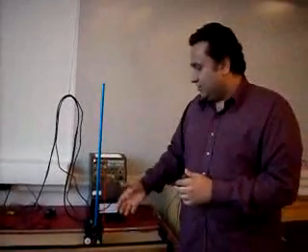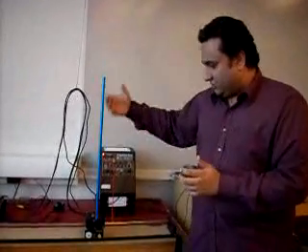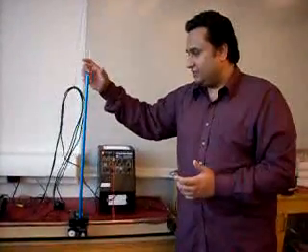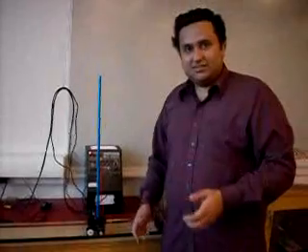So here you can see the stabilized inverted pendulum, which can stay for hours. And even if you give it a small jerk, it will keep on stabilizing itself. Thank you very much.